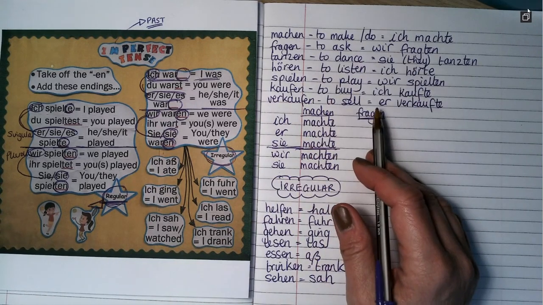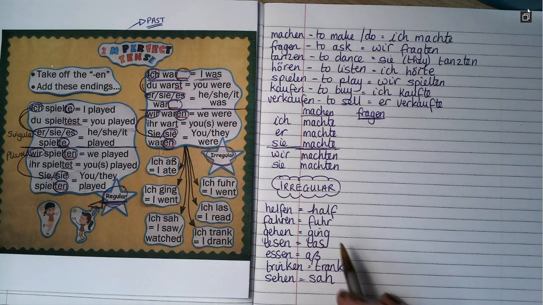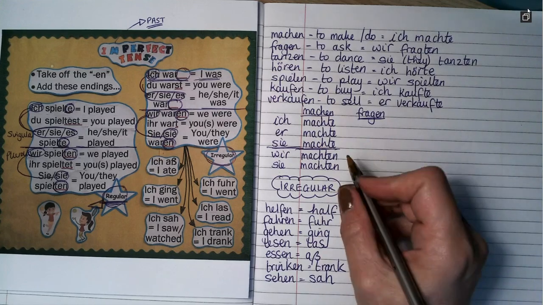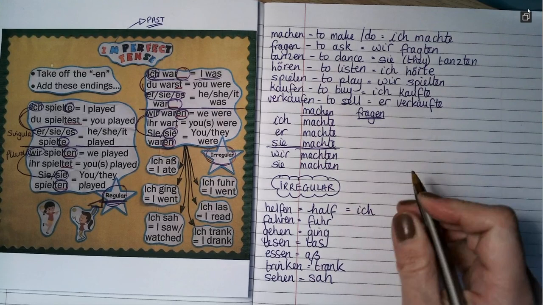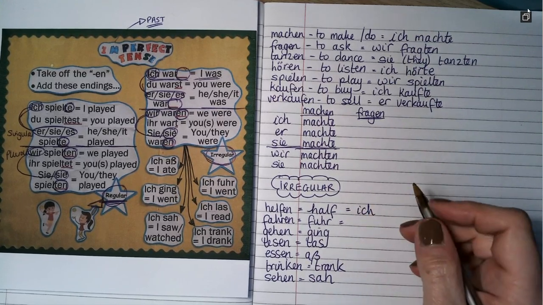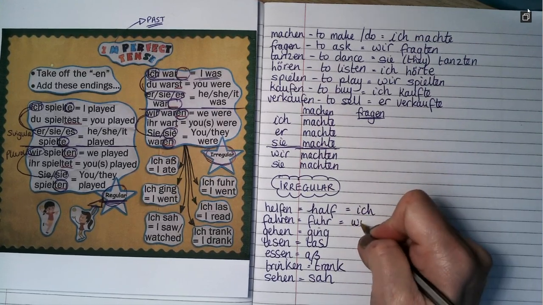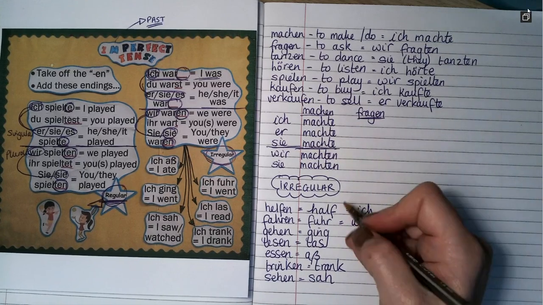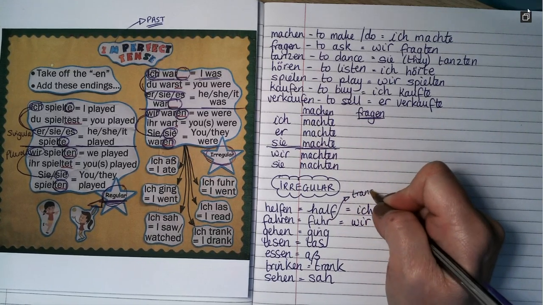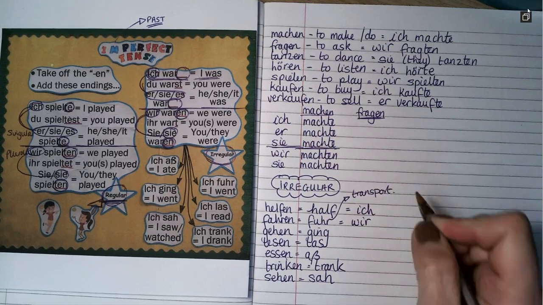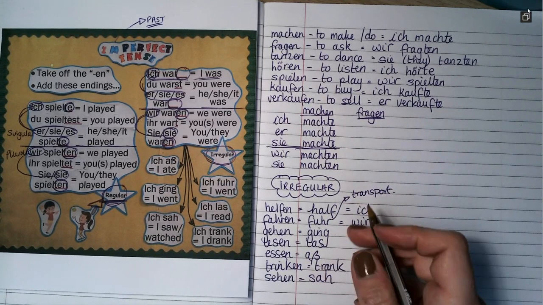Okay, so to practice these, all you need to do, again, think about what we did up here, practice them with the ich and the es and the wir and the sie. So here we go. Let's have, we have I helped, ich. We'll have we went, so wir. Remember that für is using some form of transport, whereas ging is a general one and also on foot.